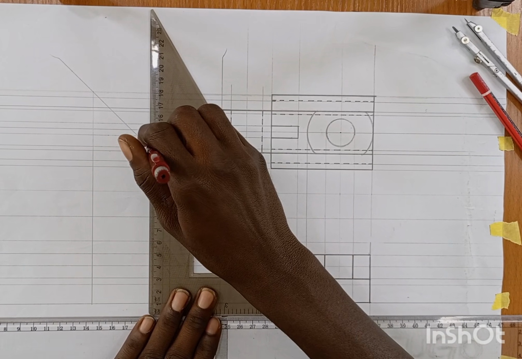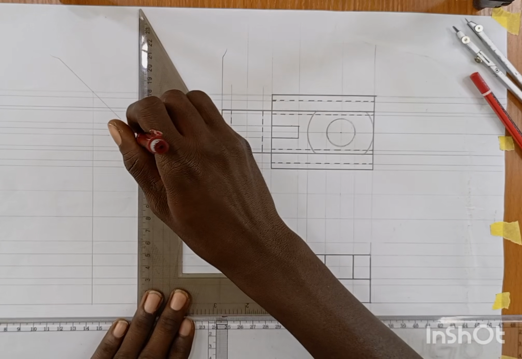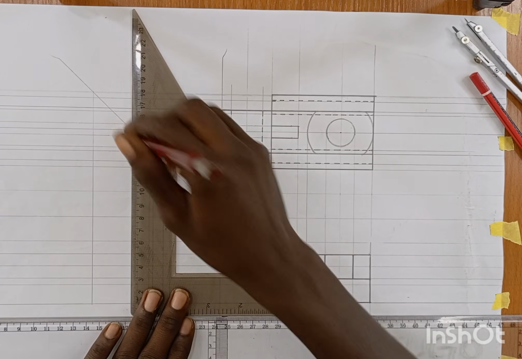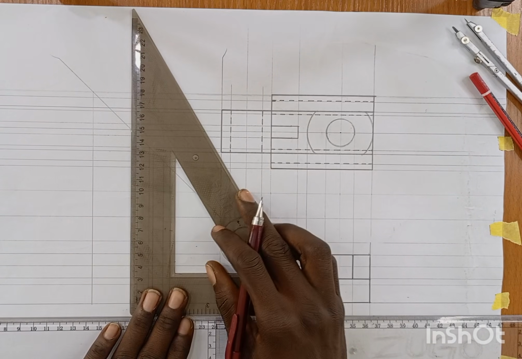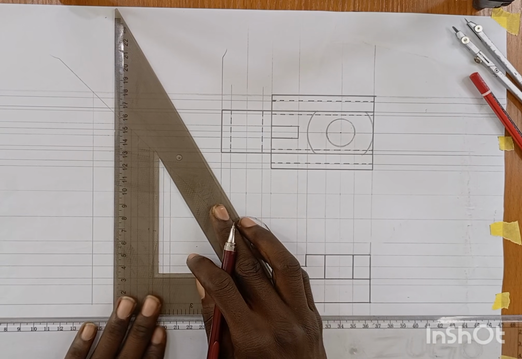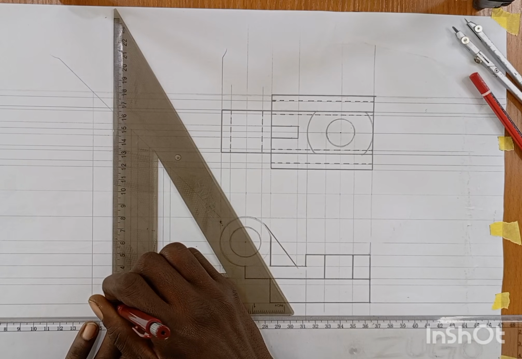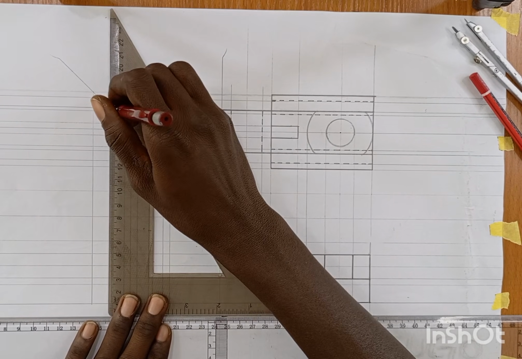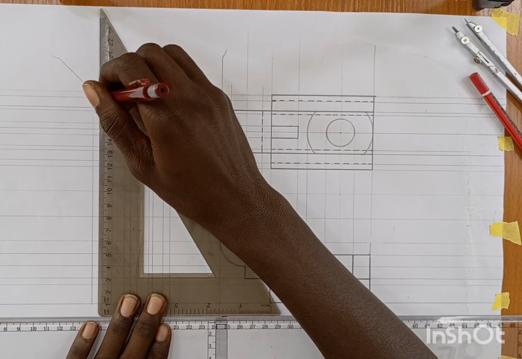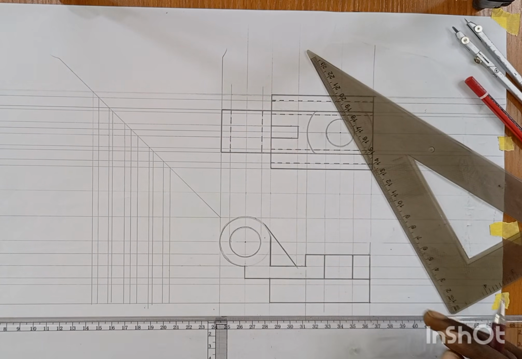I'm taking this point also downward. Okay, here are all my lines.